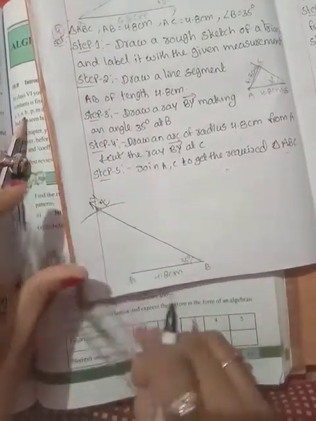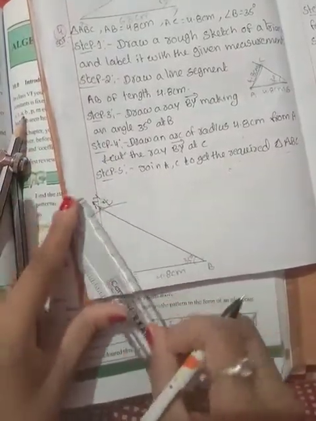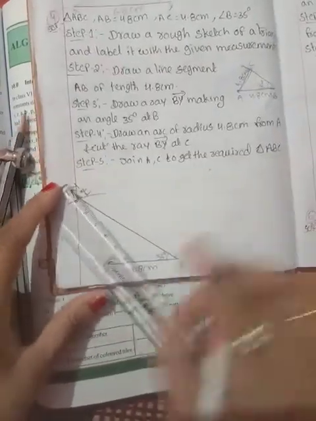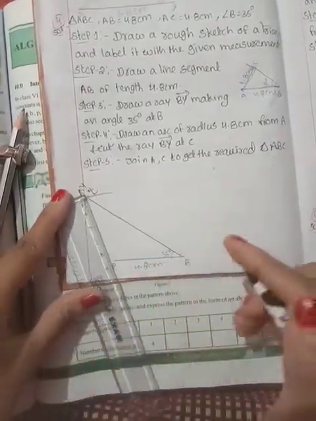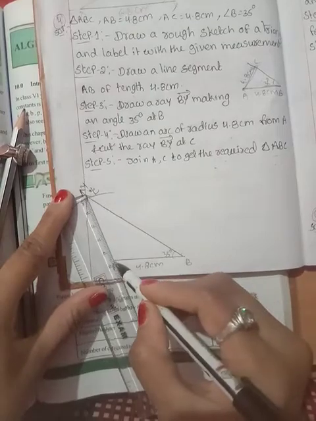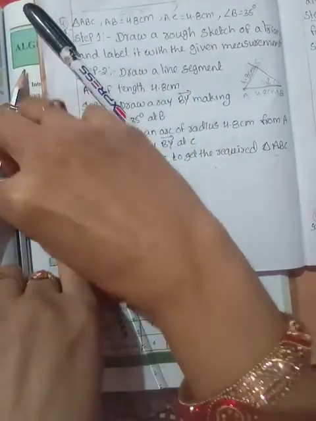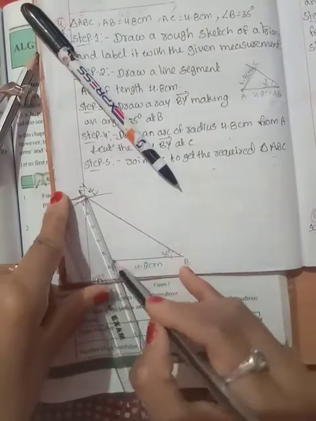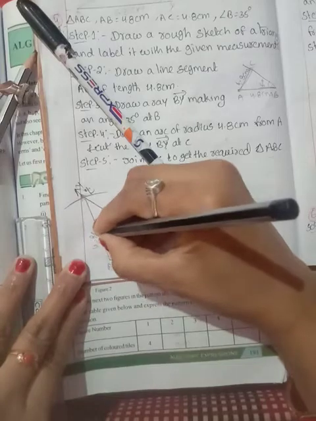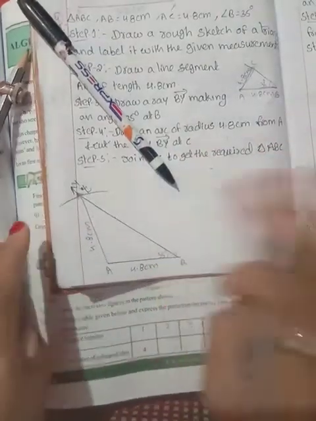Okay. Next, the last step is to join A comma C to get the required triangle ABC constructed. This is also 4.8 centimeters. Okay, that's it, it's over.